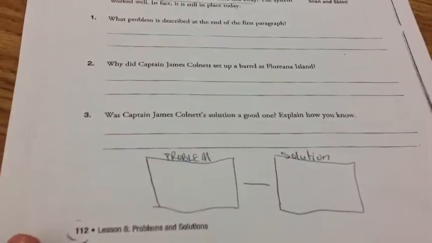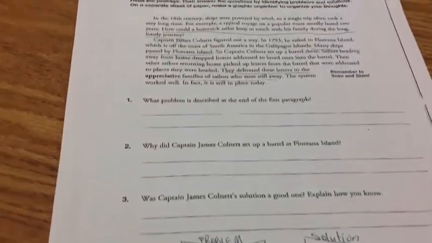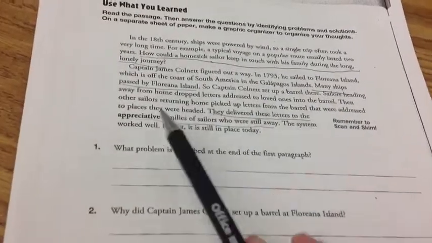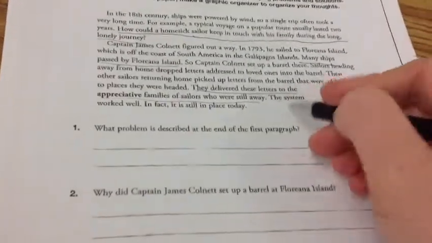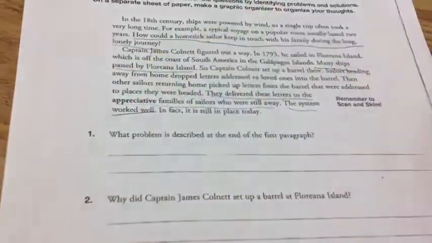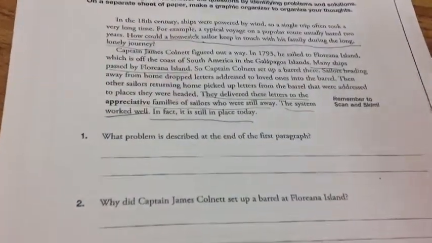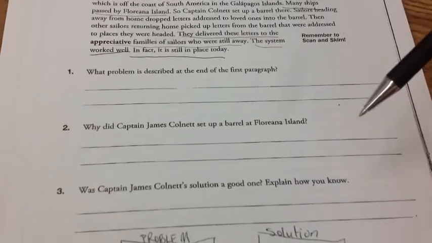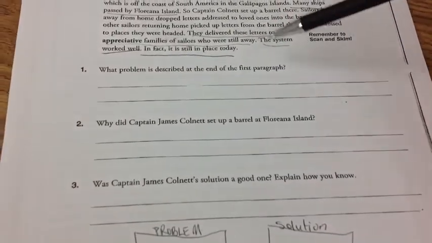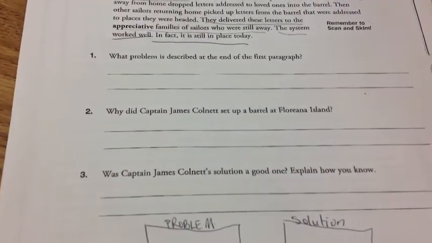Number 3, was Captain James Colnett's solution a good one? Explain how you know. Okay, well, let's go back and see what the text says. It says, they delivered the letters to the appreciative family of sailors who were still away. The system worked well. So it tells us right here the answer to number 3, that yes, it worked well. And how do we know? It says, in fact, it's still in place today. So that means the system was so good that they kept using it and they still use it today. Please go ahead and use this information to answer question number 3 in a complete sentence.